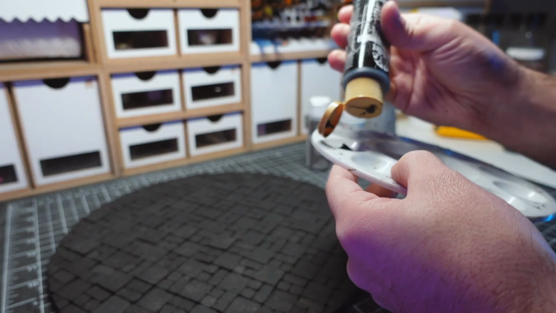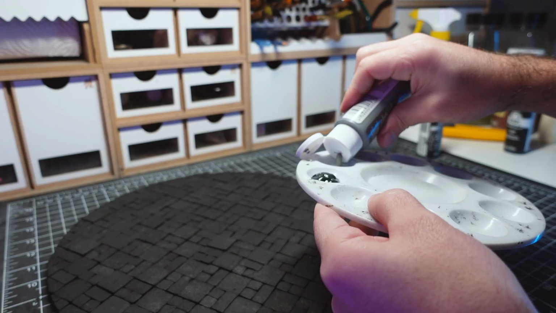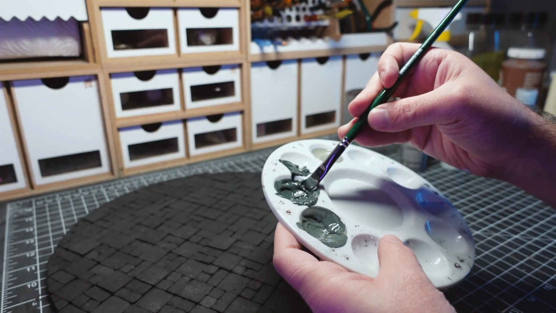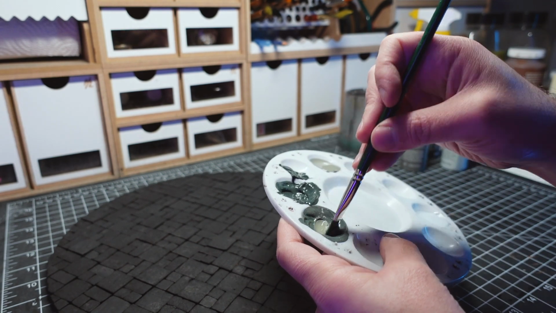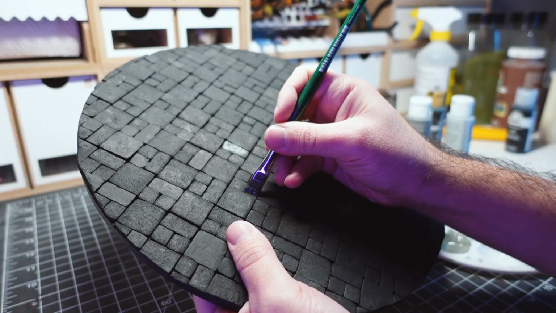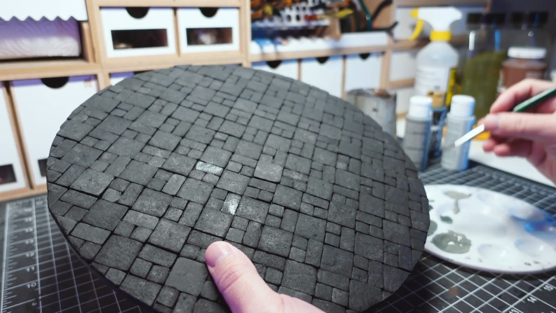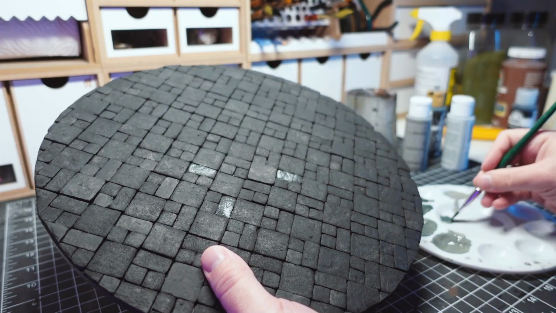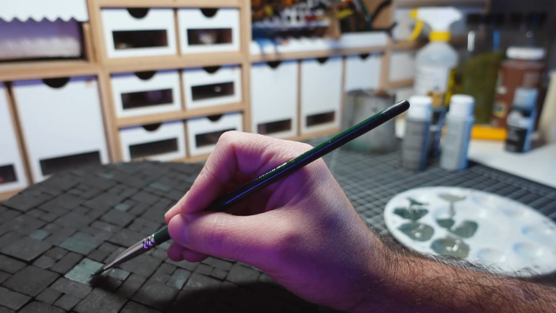Next, a few different gray colors are put onto my palette and mixed to create a color scheme for my cobblestone tiles. I'm painting the tiles one by one, making sure to change up the grays as I go so the colors are evenly distributed, creating an interesting and varied look.